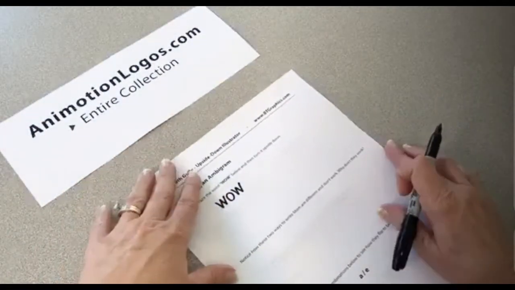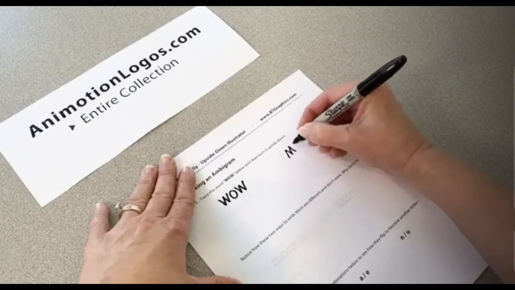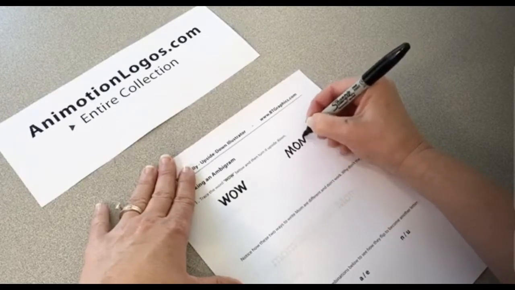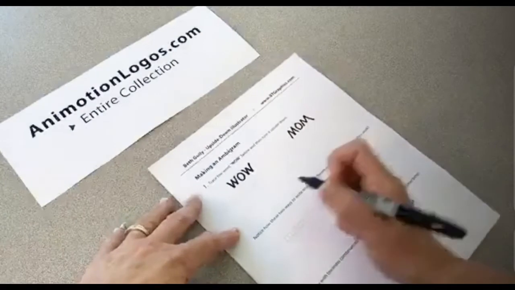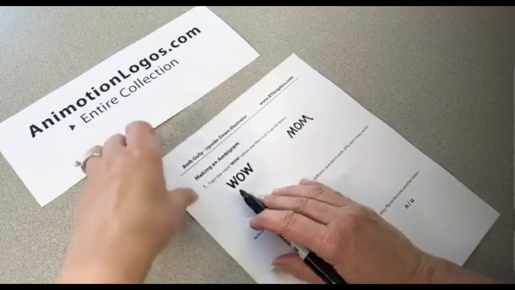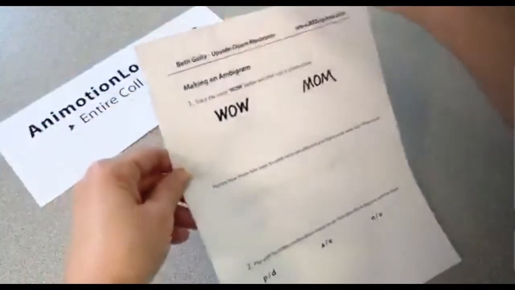That's pretty cool, because you know what? Moms kind of have that wow factor, don't they? And then there's another one over here with the word mom. And you know what that's going to say when you flip it over. It says wow. So wow and mom are an ambigram because the M can flip upside down, or the W can flip upside down to be an M, and then vice versa.